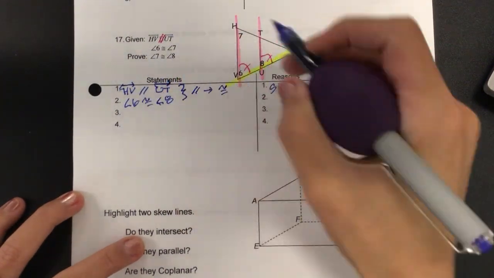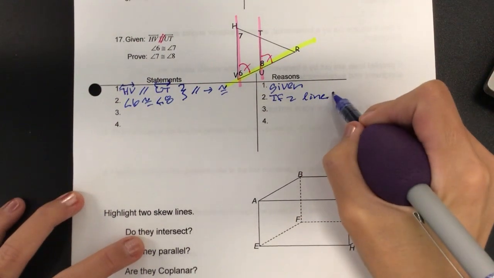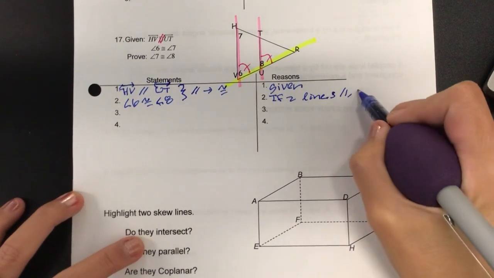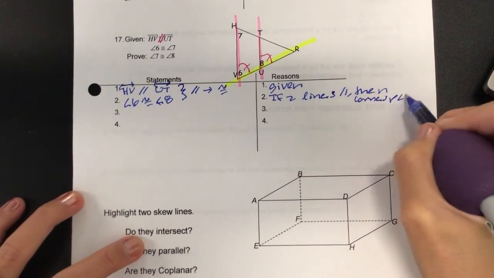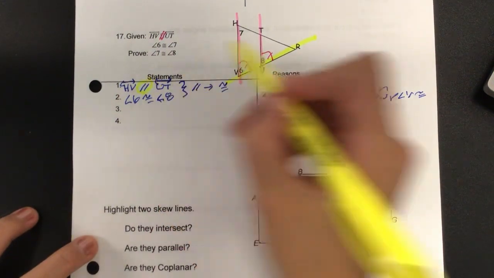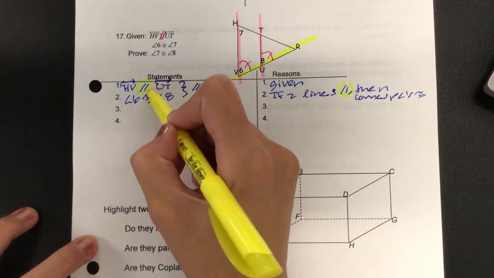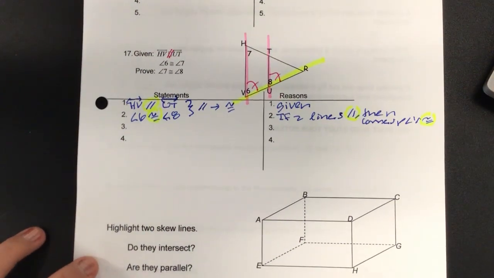So if two lines are parallel, then what angles are congruent? Good. Then corresponding angles are congruent. And let's make sure our order is good. It says parallel first, which I have, congruency, which I have next. Are we all good with that so far?